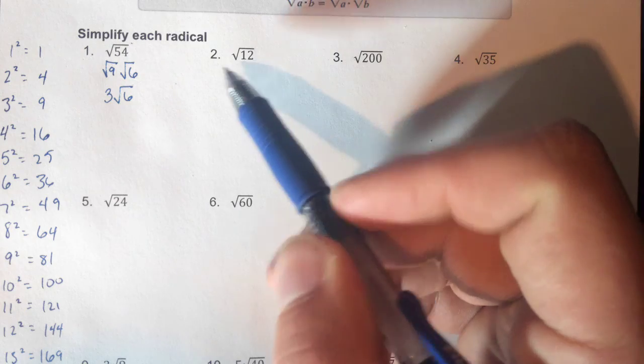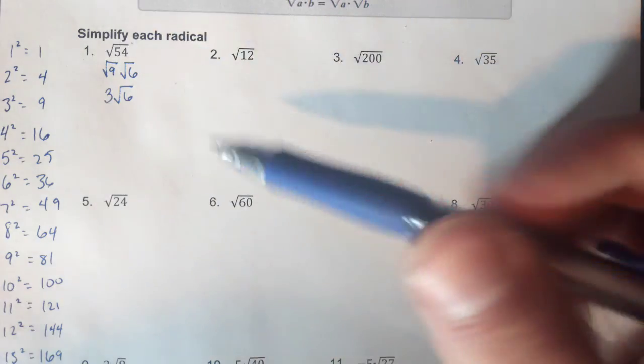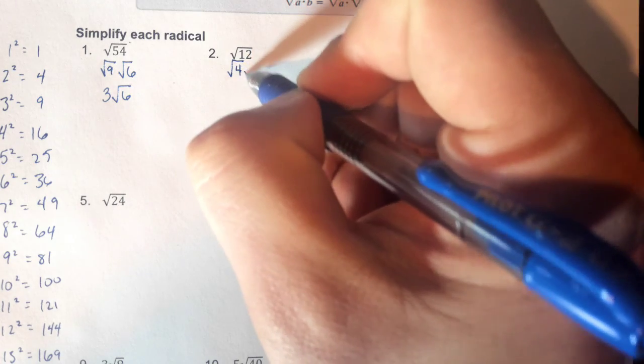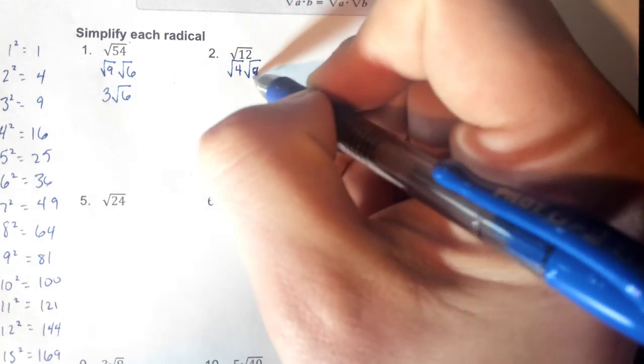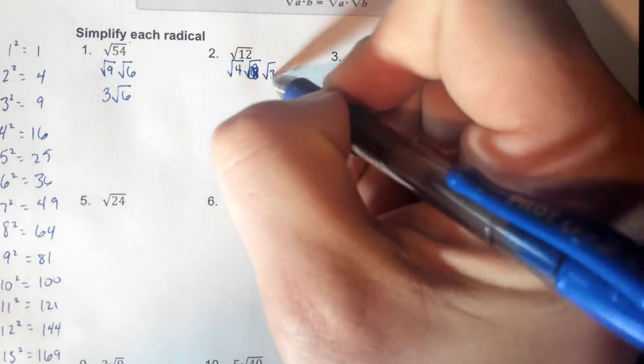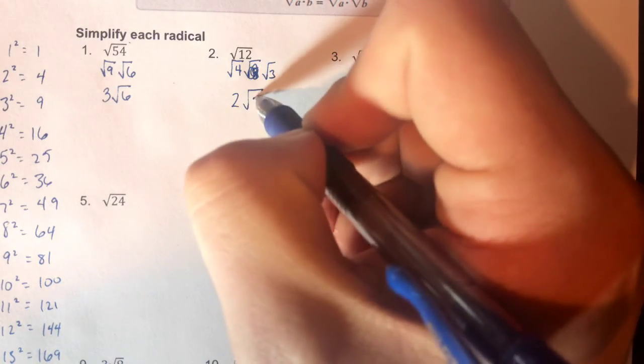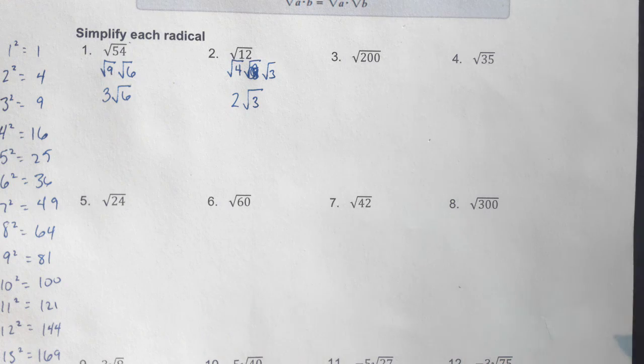Number 2, this one's nice and easy. 4 divides 12. So 4 times 3 is 12. So the square root of 12 is the same as 4 times 3. The square root of 4 times the square root of 3. The square root of 4 is 2. And then you've got that square root of 3 that tags along. There's no perfect square that will divide 3.